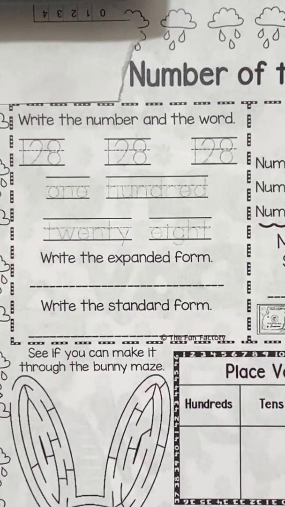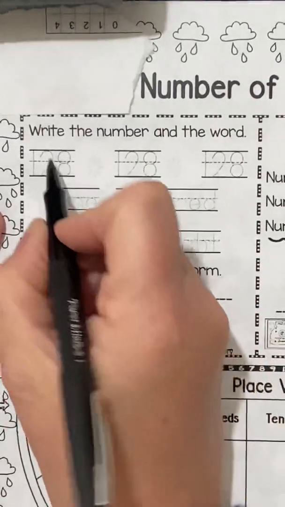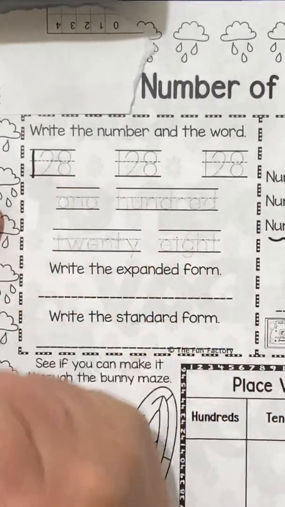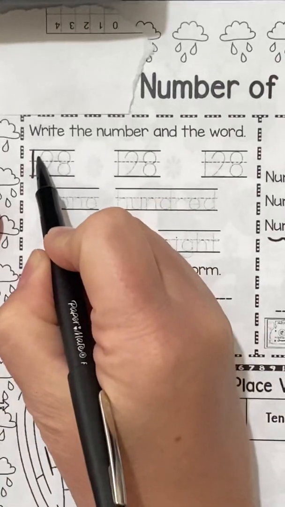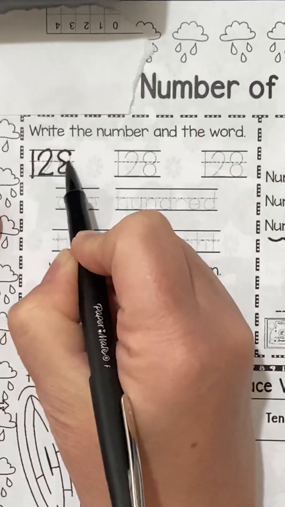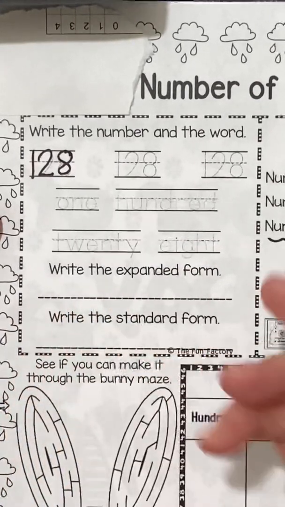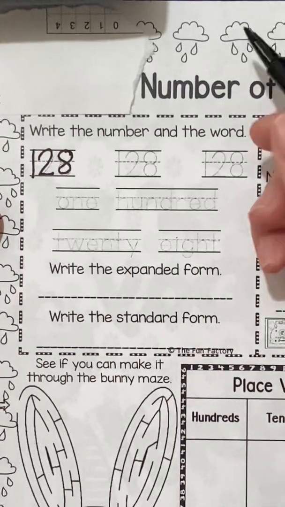So we are in the April packet and we are doing the number of the day for the number 128. For the number 128, we have one group of 100, 2 tens, and 8 ones. My number is 128. I'm going to do the rhyme for the numbers.